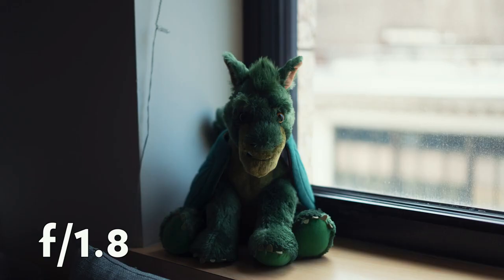Whereas the smaller that hole is, or the bigger the number on your aperture, the less light's being let through, but it also means that less is going to be out of focus, right? So you have more depth of field. More is going to be in focus, whereas less is going to be in focus at the bigger aperture, lower number.